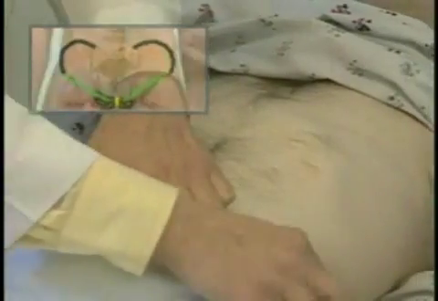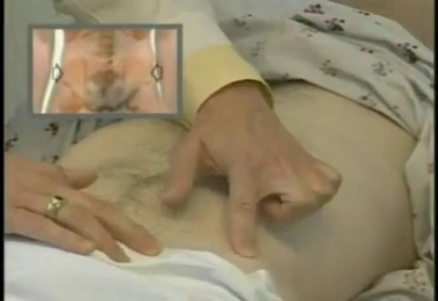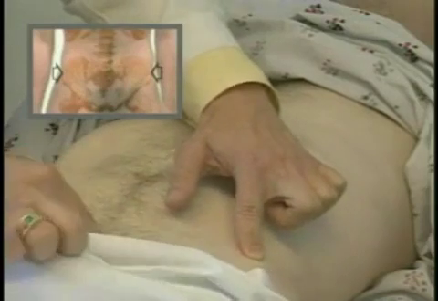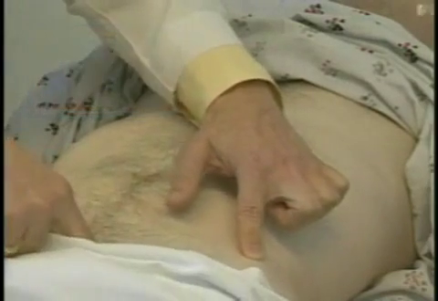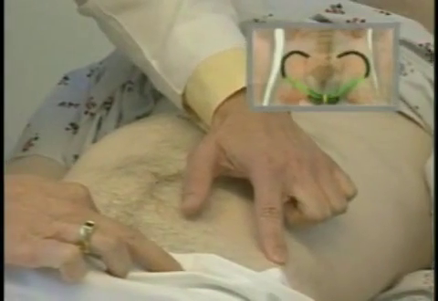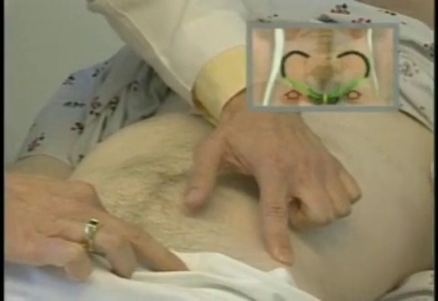As we move further laterally, you'll notice another bony prominence known as the anterior superior iliac spine. This is always easy to identify in any patient. Moving from the pubic tubercle to the anterior superior iliac spine is the inguinal ligament.